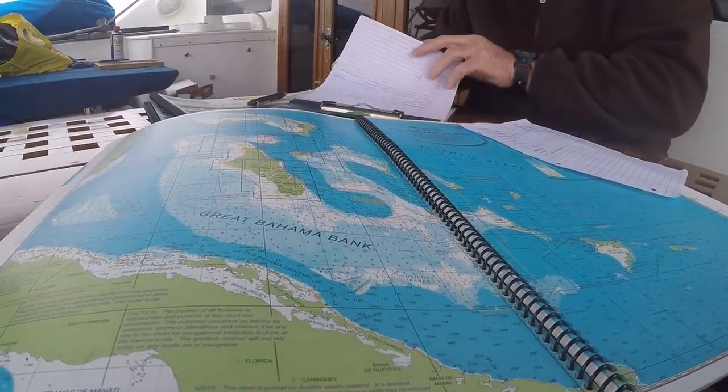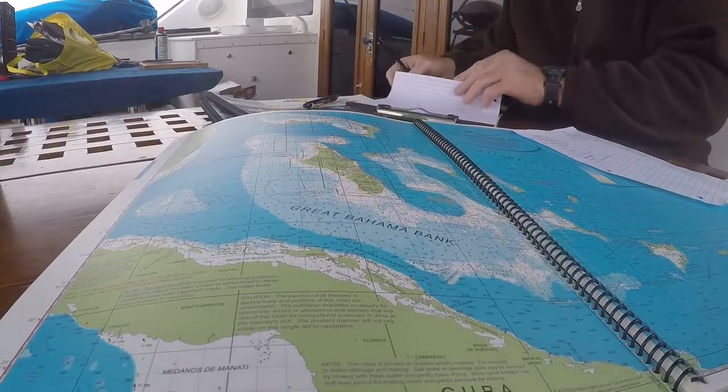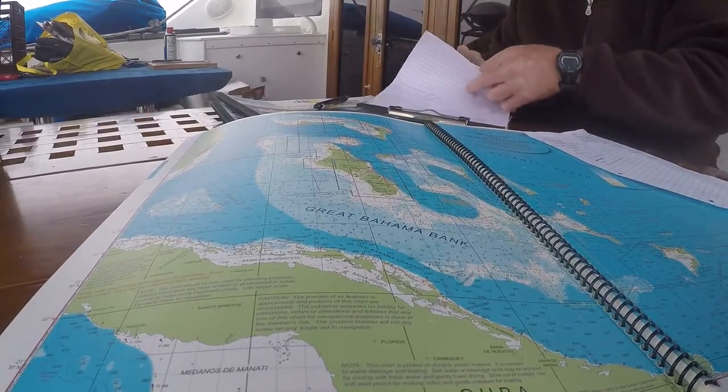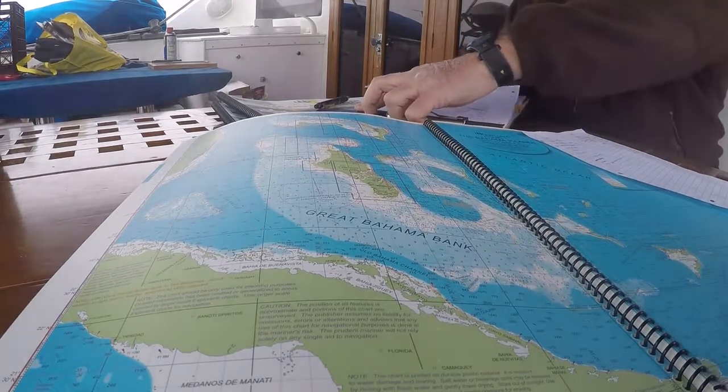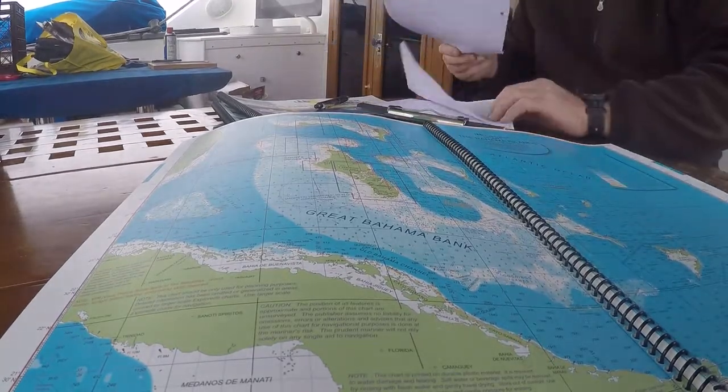The technique for crossing the Gulf. Do you want to keep it? You can write it on ours. Well, I'll give you this one.